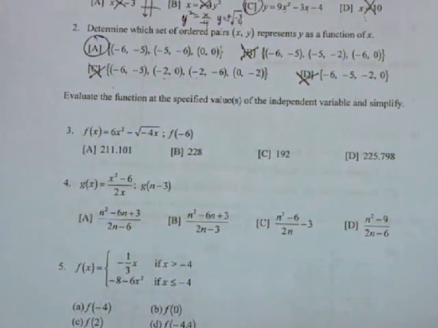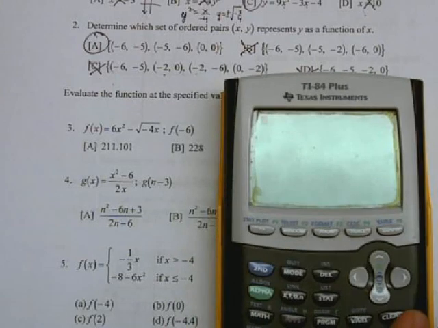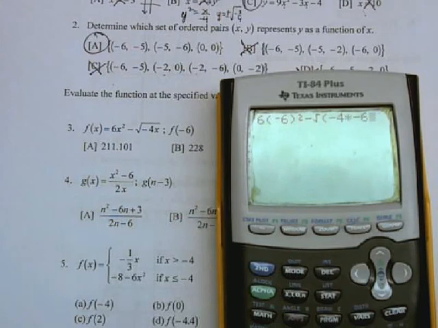For number 3, we're just supposed to evaluate the function, in this case, when x is negative 1/6. So 6 times negative 6 squared minus radical negative 4 times negative 6.